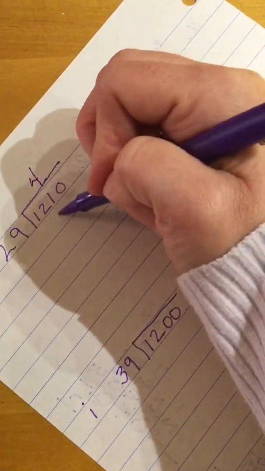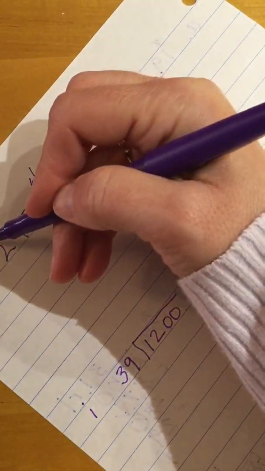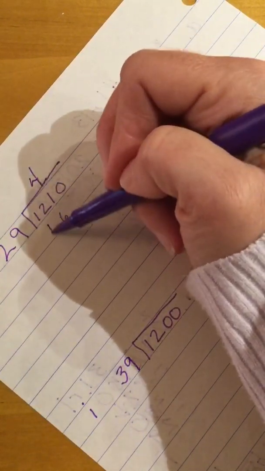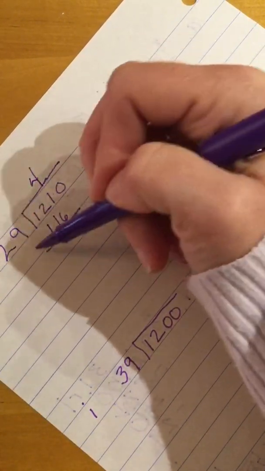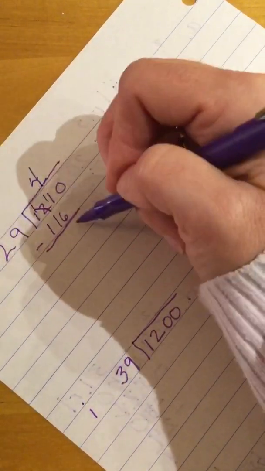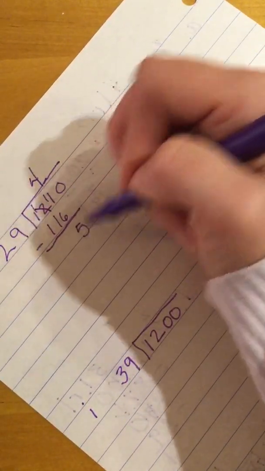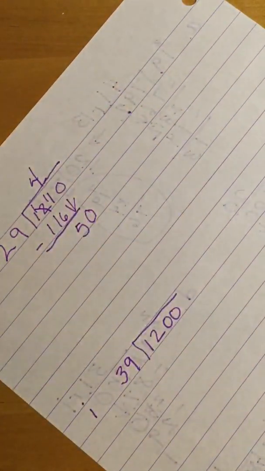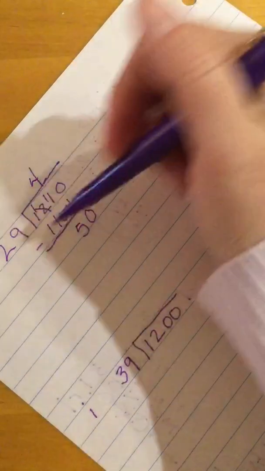9 times 4 is 36. I put my 3 here. 2 times 4 is 8 plus 3, that's 11. Now I subtract and I have to regroup. So 11 subtract 6 is 5. Then I bring down my 0. So 29 goes into 50.